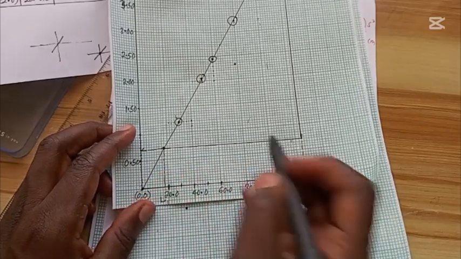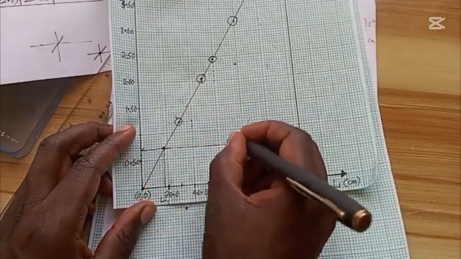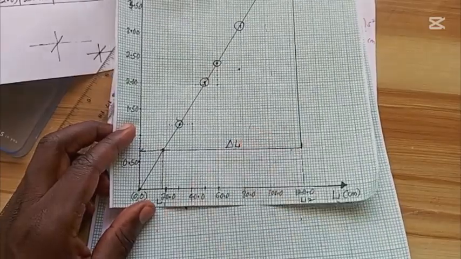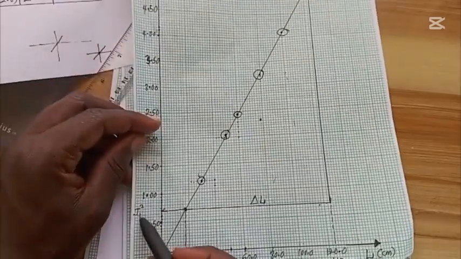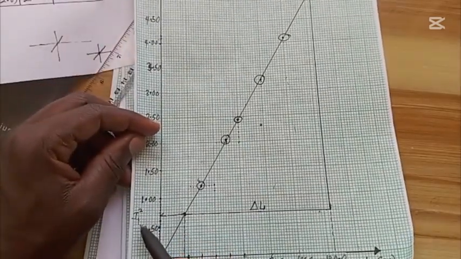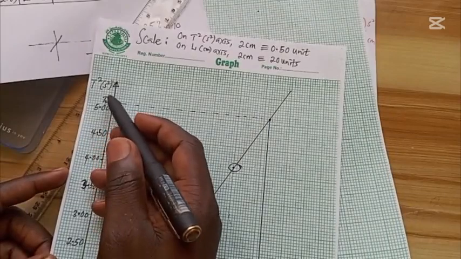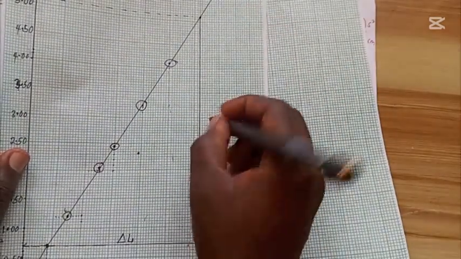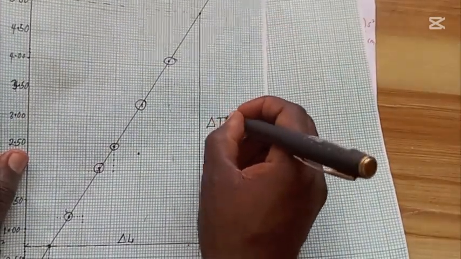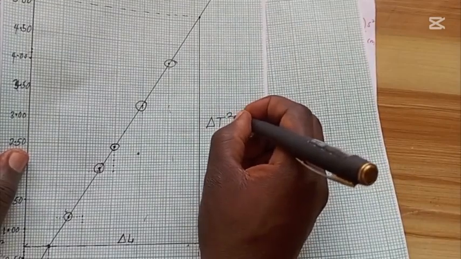So what we have here, from here to here, is delta L, meaning change in L. And on the vertical, it changes from T squared 1 to T squared 2. So this is represented here. So we have delta T squared.